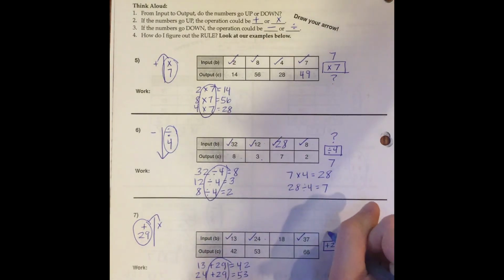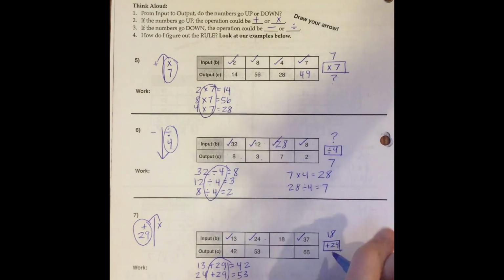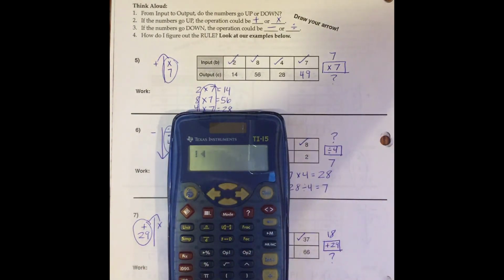On my input side at the top, I have 18 plus 29 equals something. Well, I can use my calculator to solve that. 18 plus 29 equals 47. Put a 47 here and check it off.